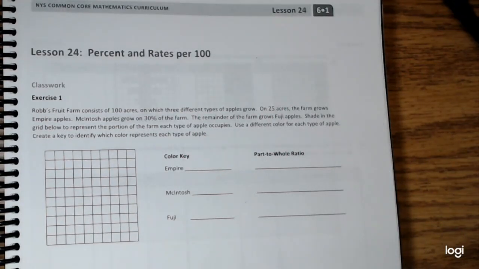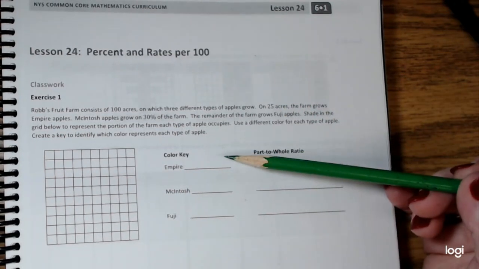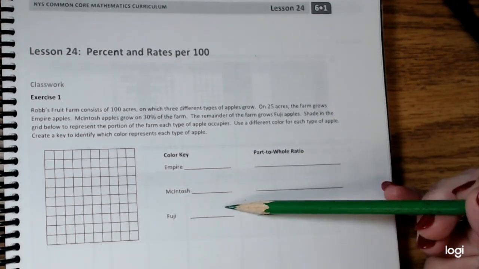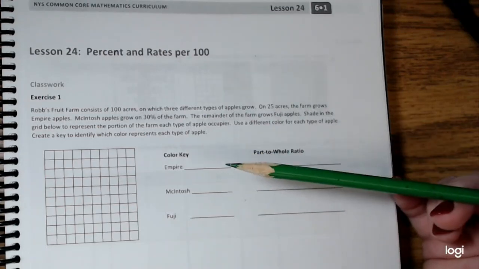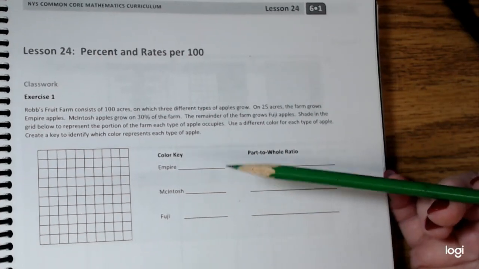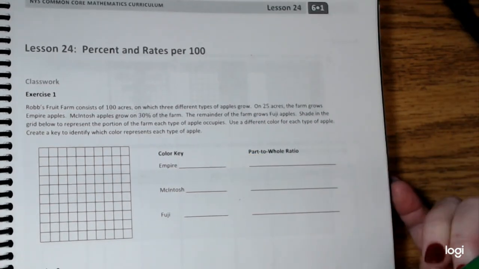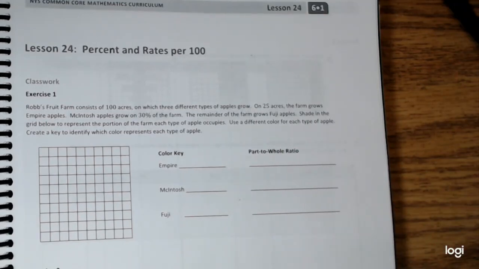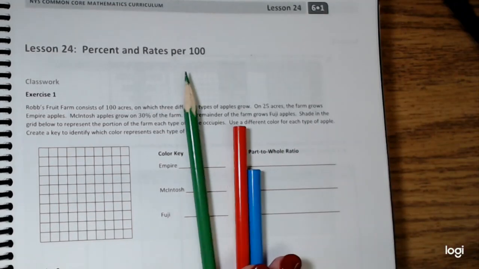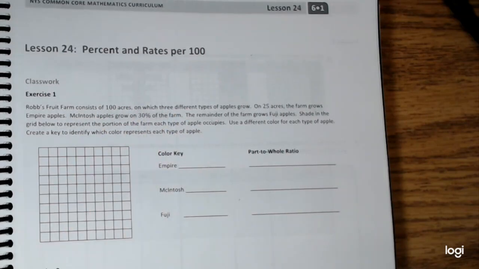All right, so for this problem we're going to look at, you notice we're going to have a color key. So if you want to go get three different colors, any three colors you want, I'm going to use some colored pencils. You can use markers, crayons, whatever you need. But go ahead and pause your video and go get three different colors for exercise 1. Okay? All right, let's go ahead and read the problem.